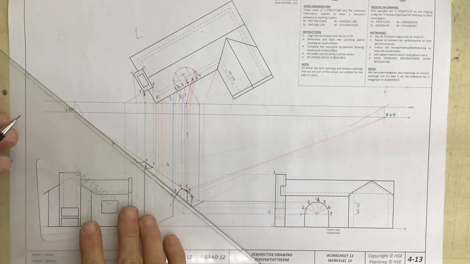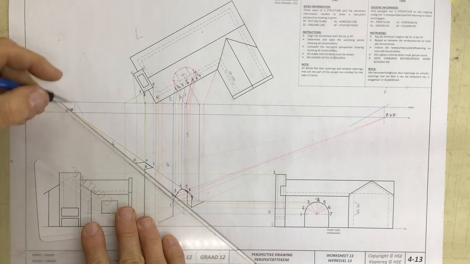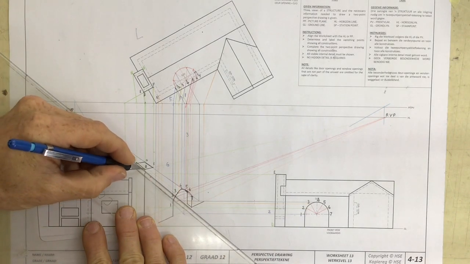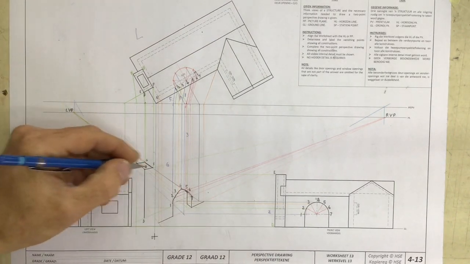This over here, you can see, goes from E to H, and there's the top of the chimney.